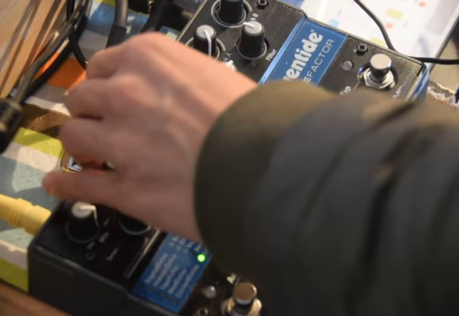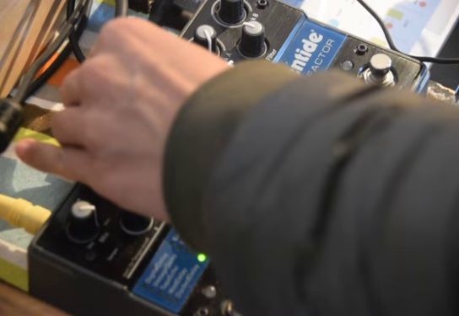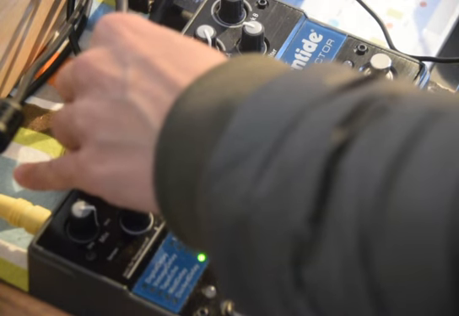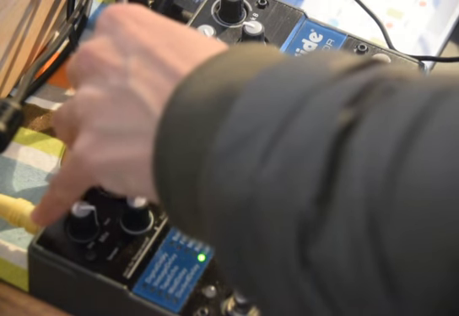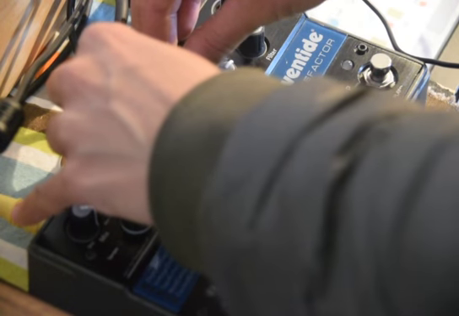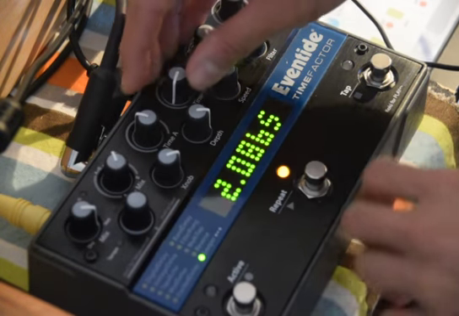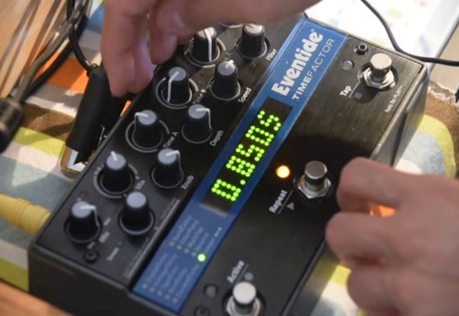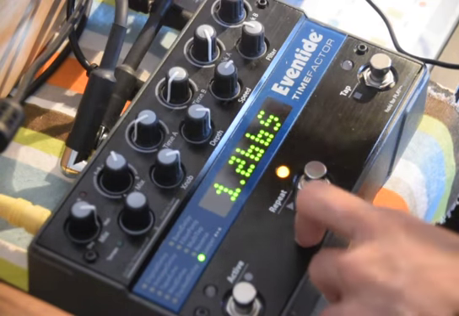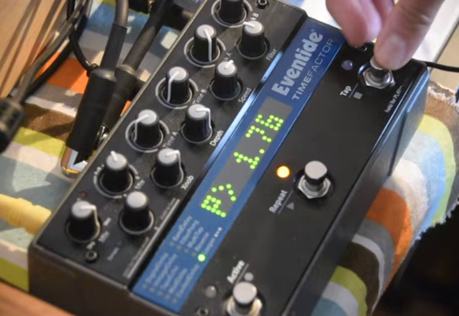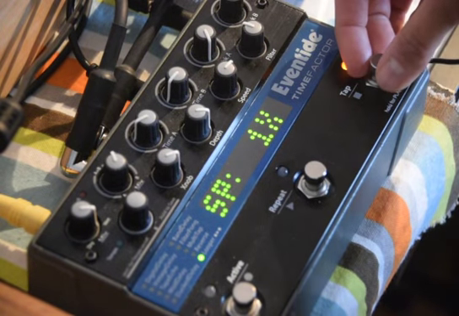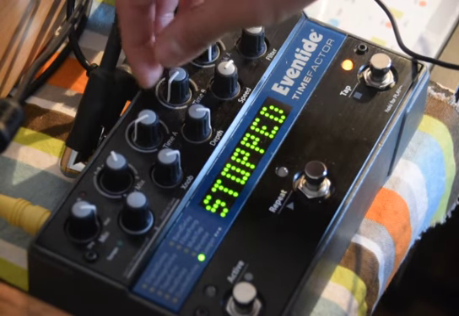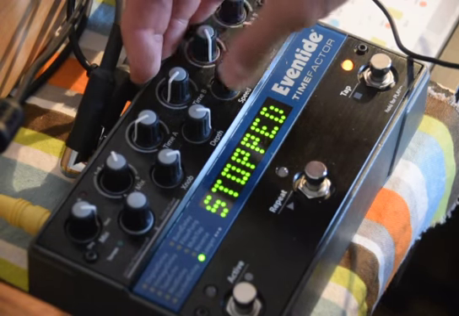You can get a pretty granular-ish, sort of wavetable scanning effect here. The start and end knobs also give me a good way to find interesting loops.